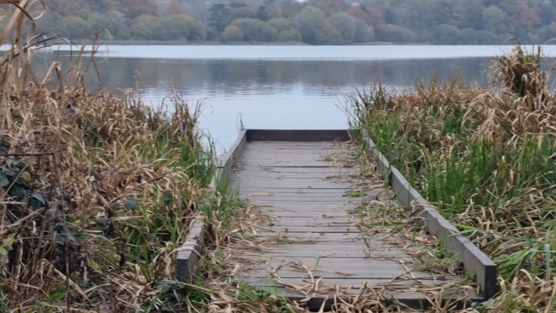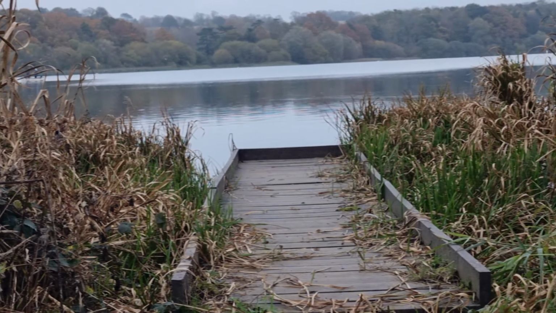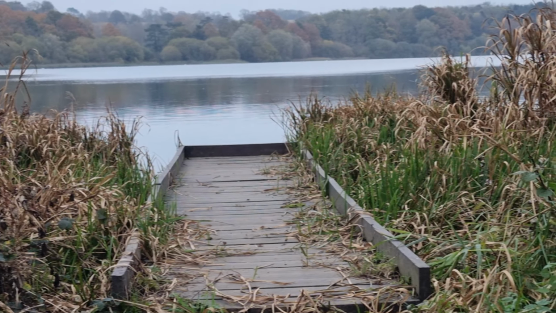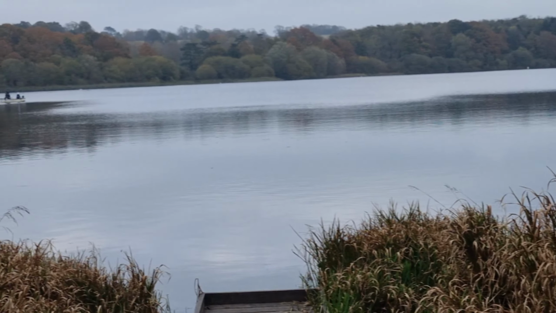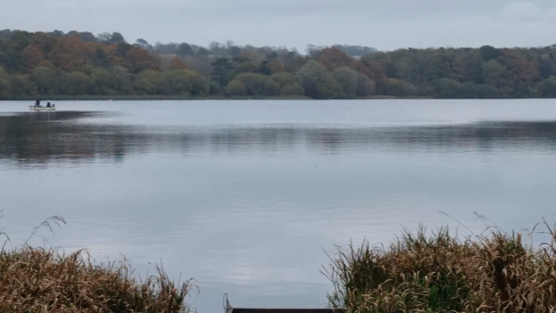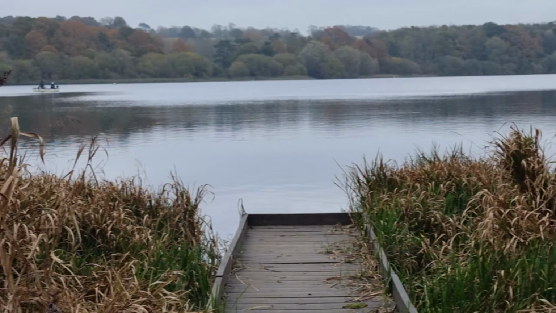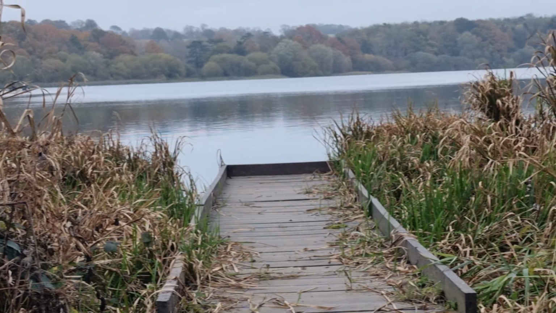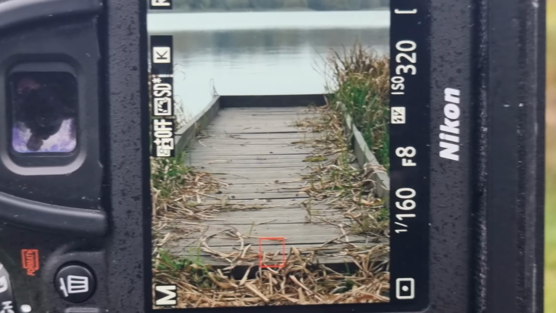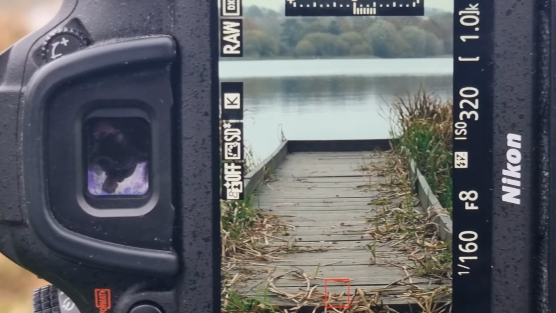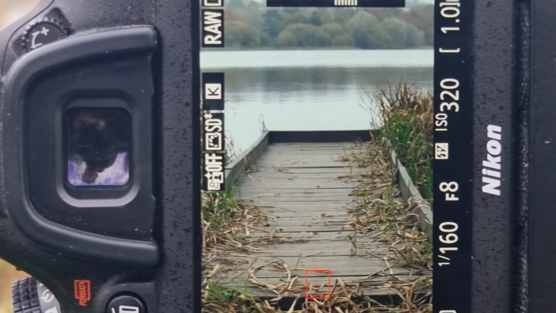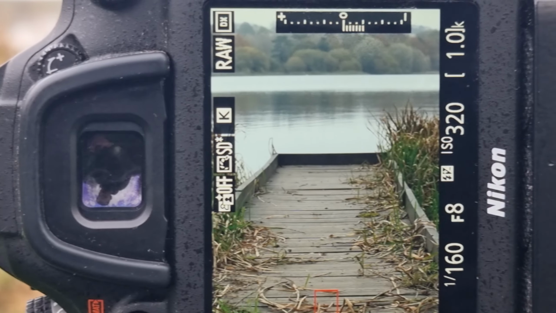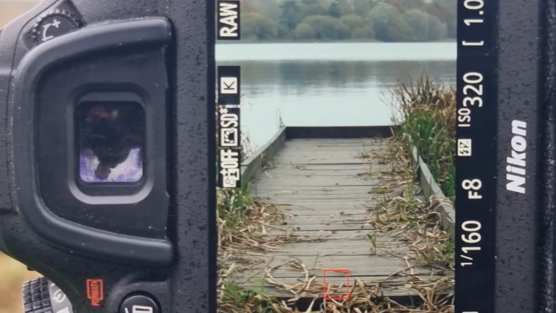I've also gone low down as well, and by going low down, it's reducing the water. If I go higher up, you see the lake gets much larger. So I want to try and reduce that, and by reducing it, I'm coming down even more, and it's also creating more of a reflection. If we look at the back of the screen, you'll see that there is my shot. I'm shooting at f8, 1/60th of a second, ISO 320. But yeah, I think that kind of works.